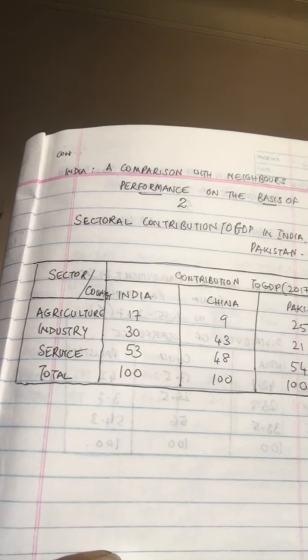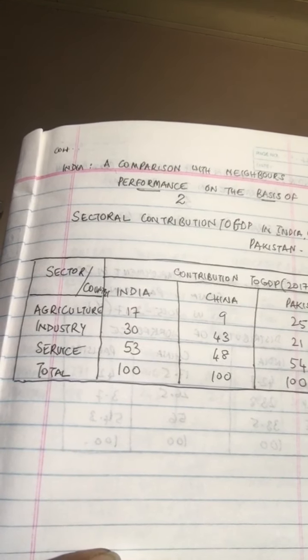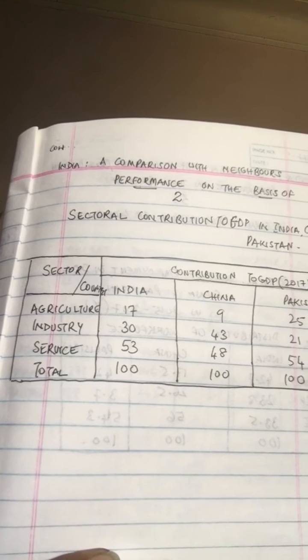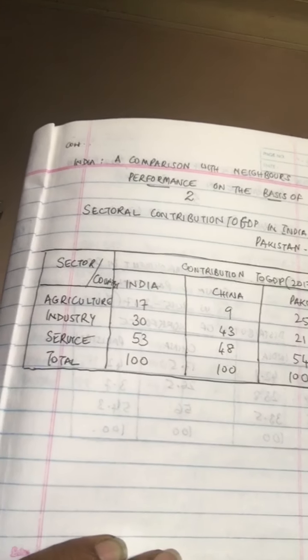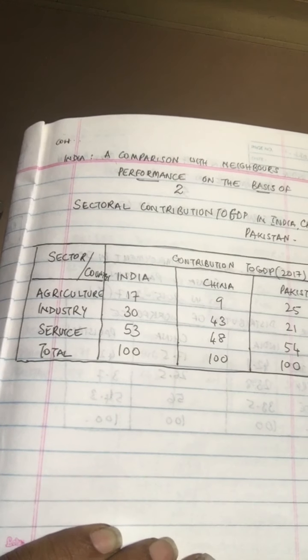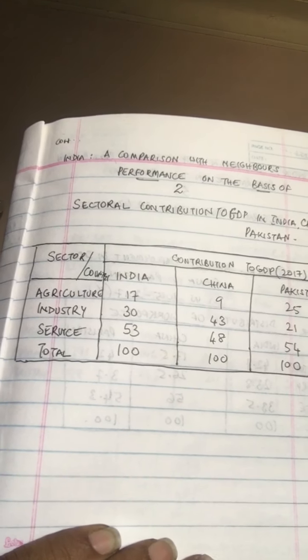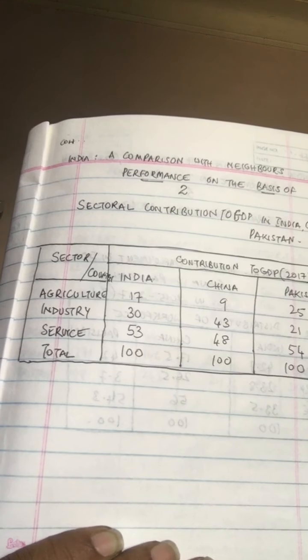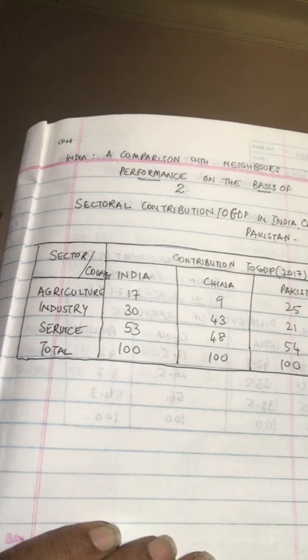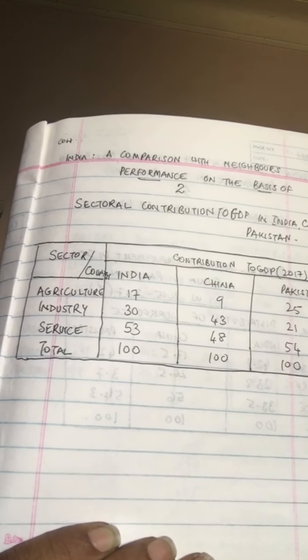So this was perhaps due to the program that is the Great Leap Forward, which was launched in 1958, and the policy of reforms and opening up that was initiated in 1978, which gave a big push to the exports of Chinese manufactured goods.